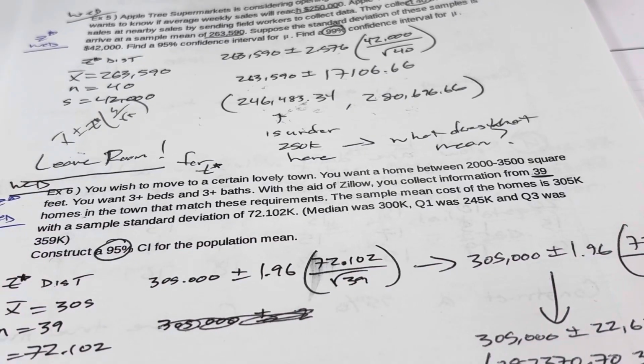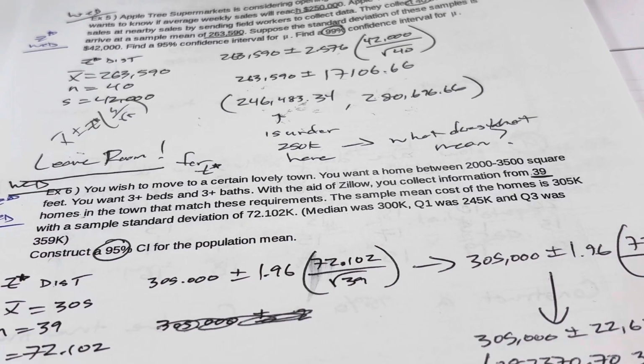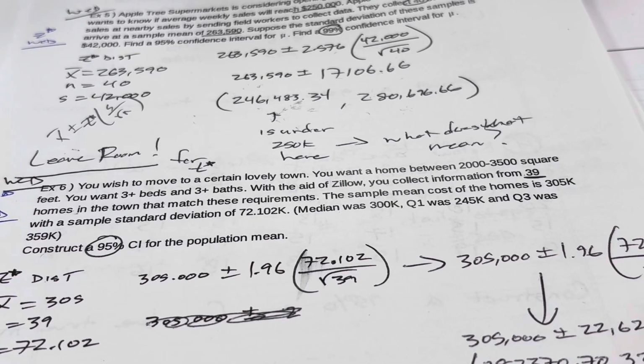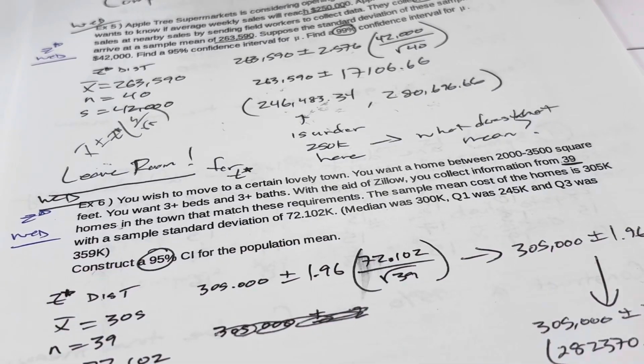Now, that's a lot, but this is actually real data from 8 years ago. You want 3+ beds and 3+ baths. With the aid of Zillow, you collect info. This was info that somebody collected. That's the median. That's quartile 1, quartile 3. Construct a 95% confidence interval for the population mean.